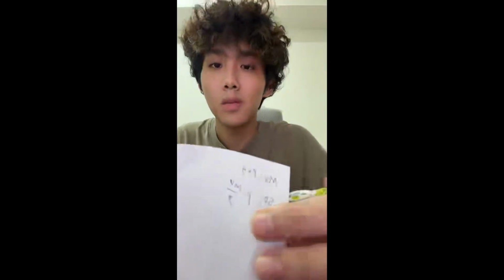So that is MV equals P times Y. This means that when output Y increases, the price level P decreases. So the AD curve slopes downward.